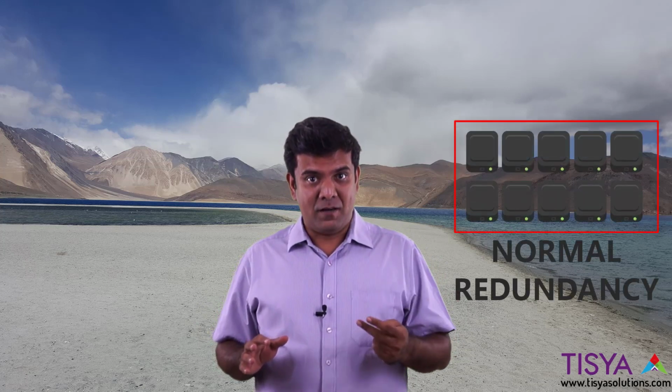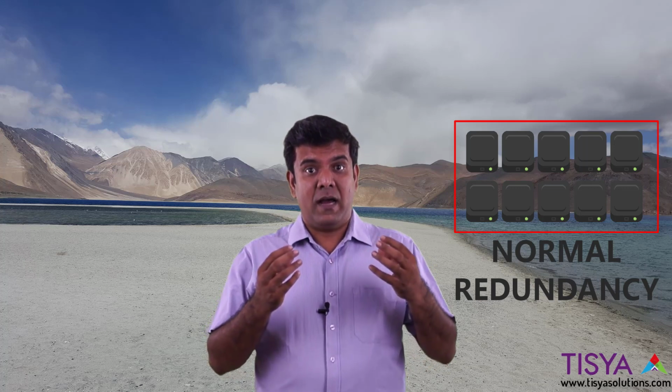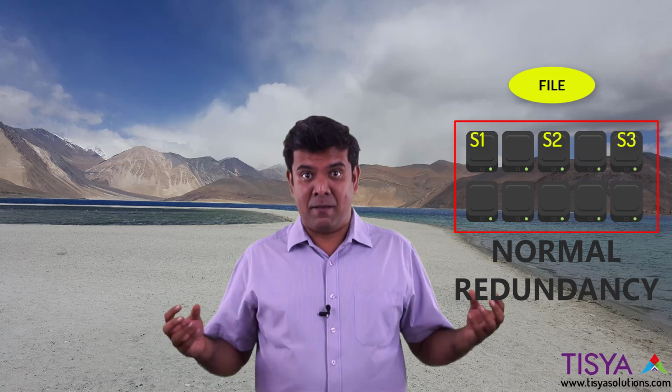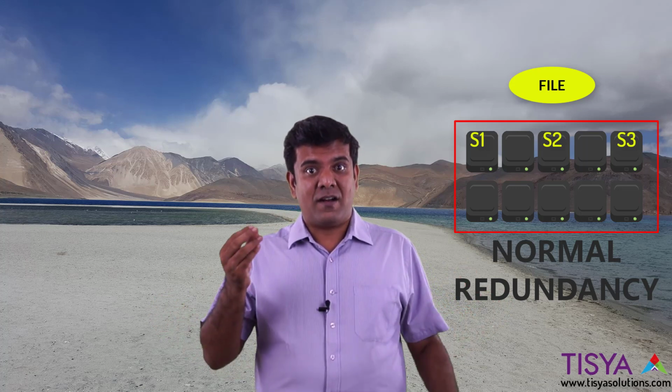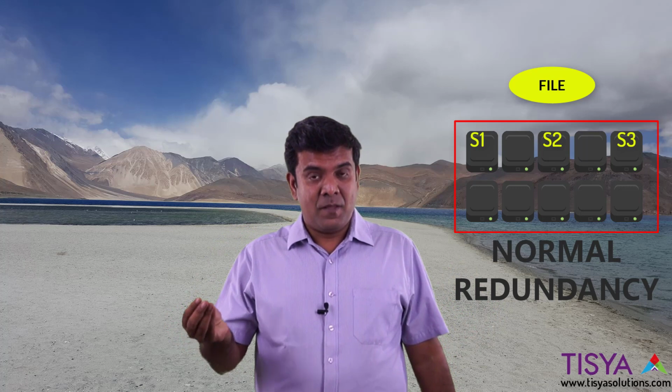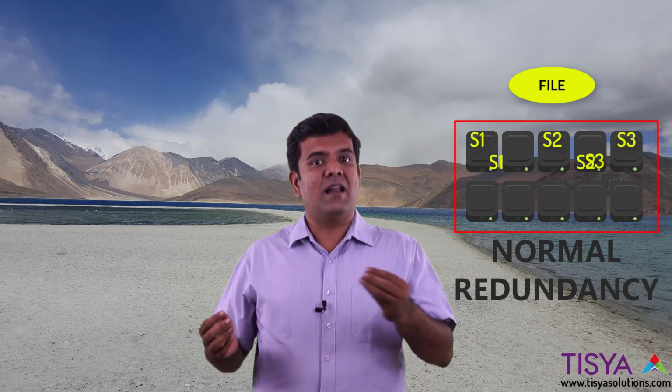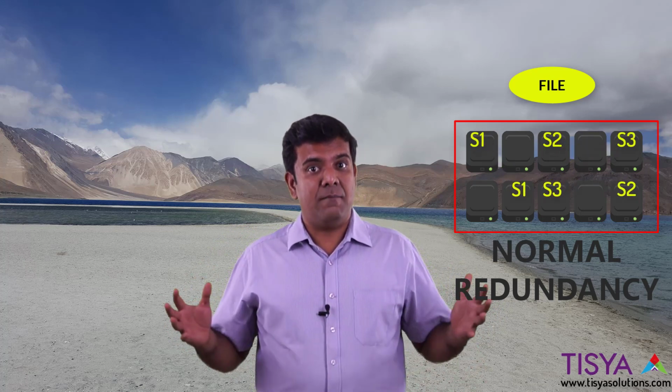Number two, normal. When you implement redundancy at a level of normal, then it means whenever a data file is put into a disk group, it will maintain two copies. Now it doesn't maintain an entire file copy in two disks. That is how a typical mirroring could have happened. But what happens here is, remember, it is striped. Striping is anyway happening, but then when a stripe is written to a particular disk, a copy of the stripe will be put in another disk in the same disk group.